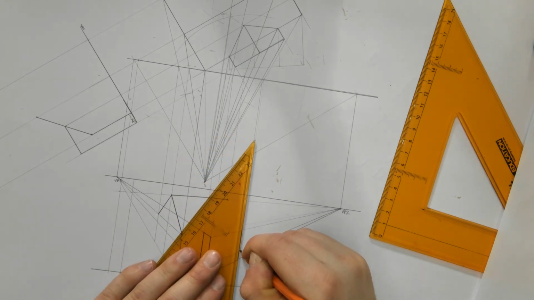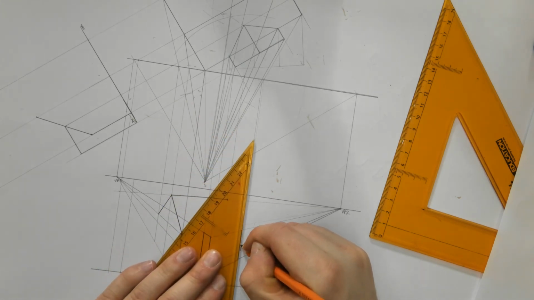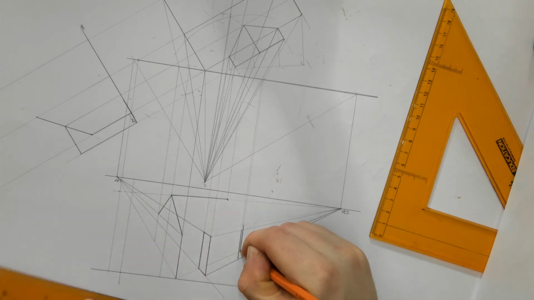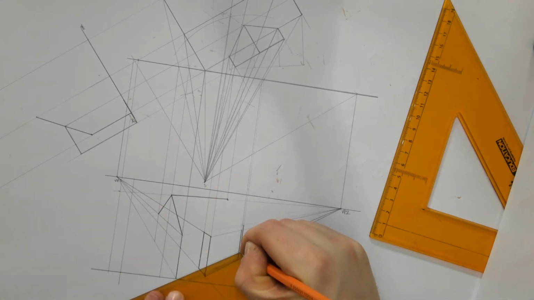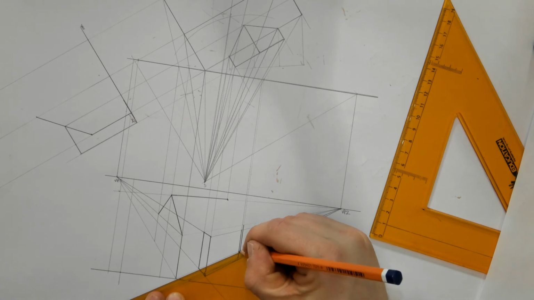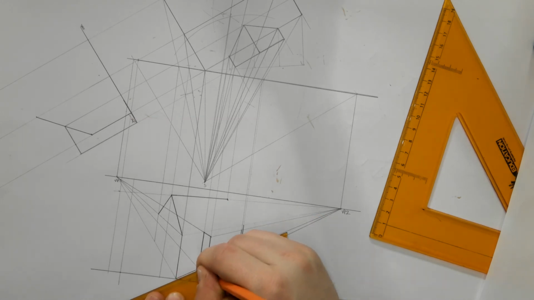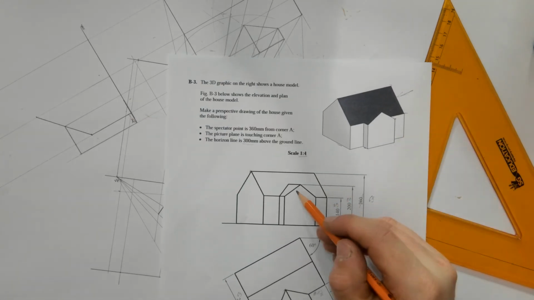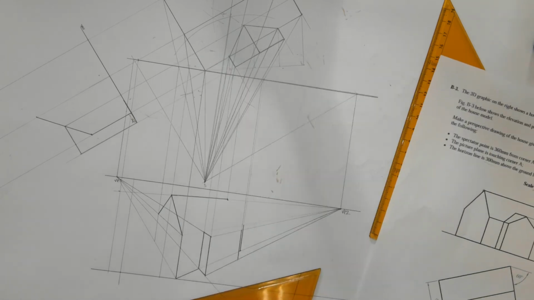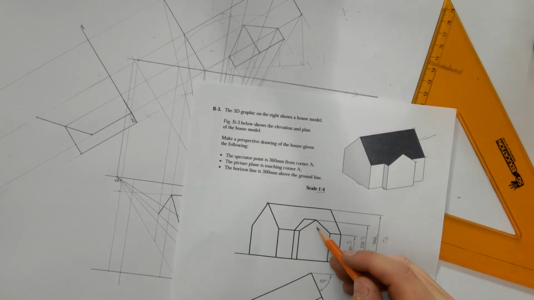And I can now join there and here. Now all I really need now is to do the little roof section. So I want to get this point here.